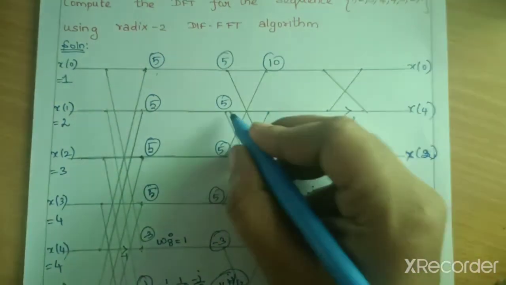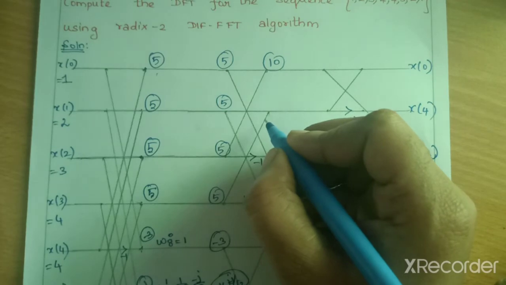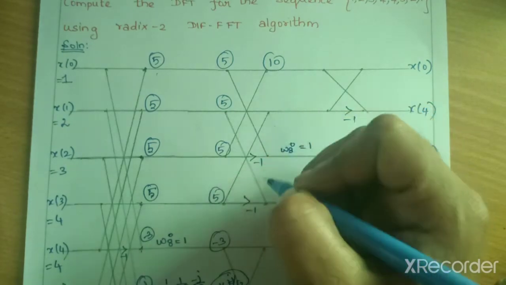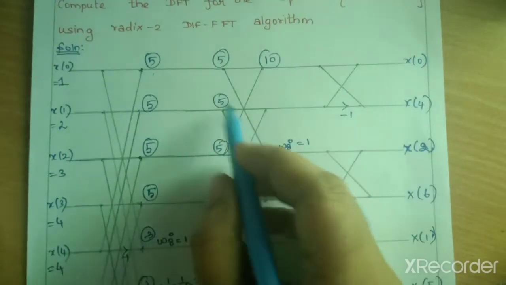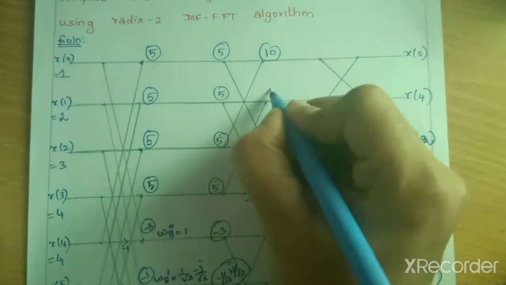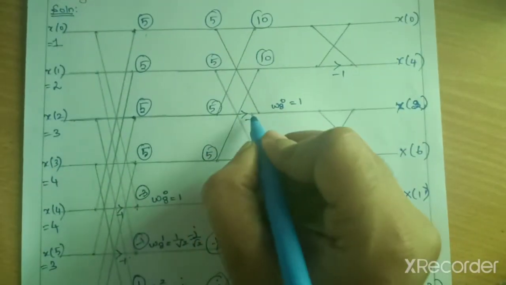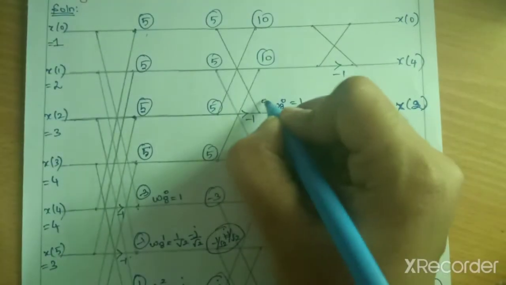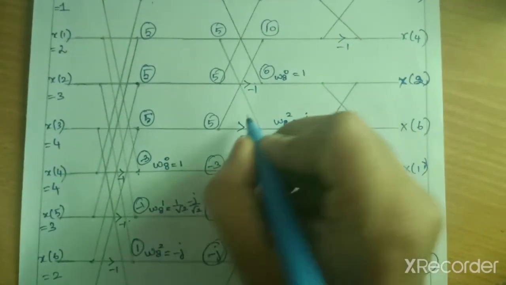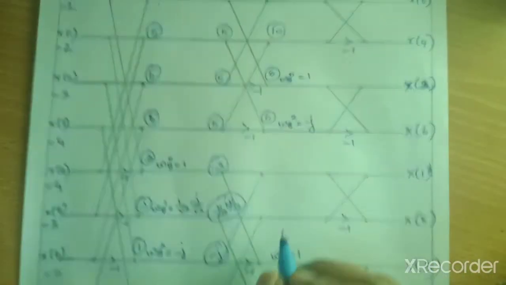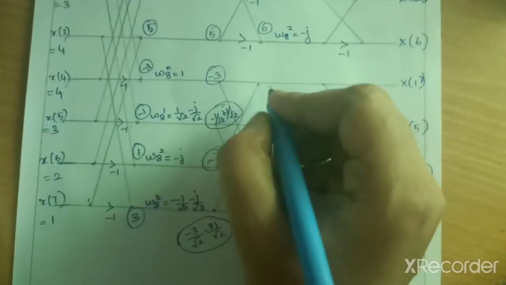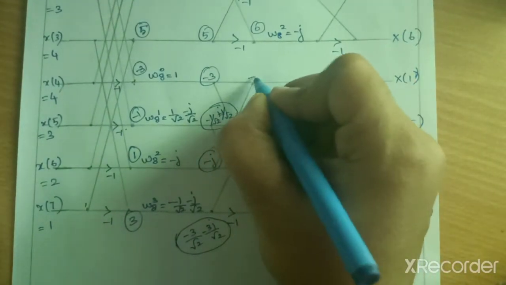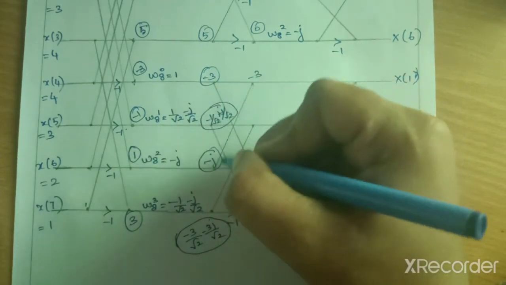So next here we have 5, and here also we have 5, the value will be 10. So similarly for minus 5, here we have minus 5 and minus 5, the value will be 0. So here also minus 5, the value will be 5, minus 5, the value will be 0. So here we have minus 3 minus j.